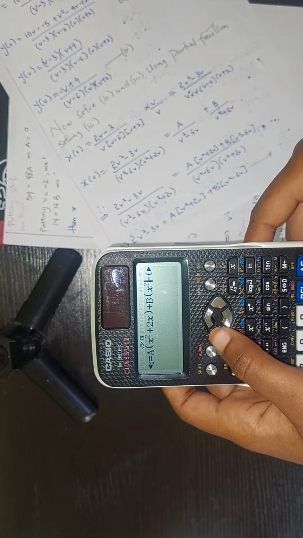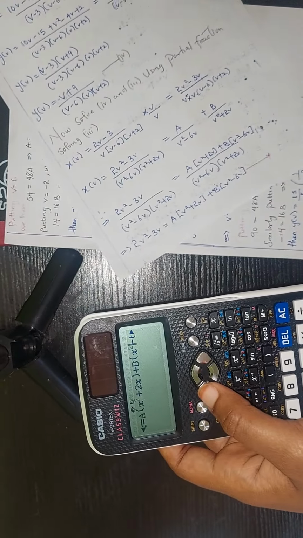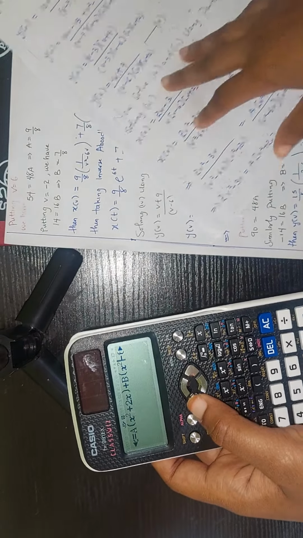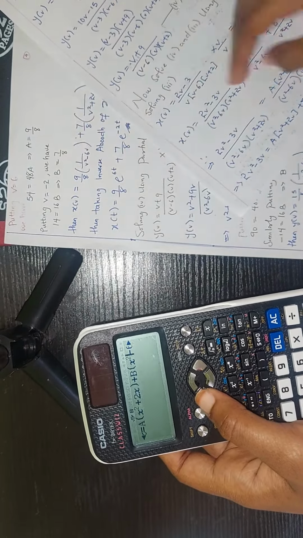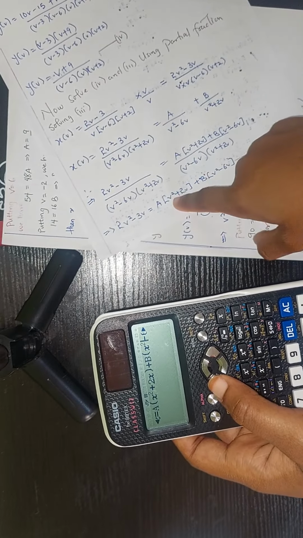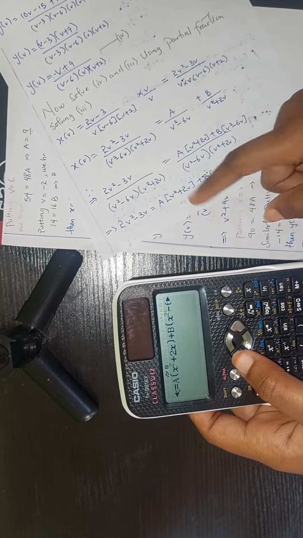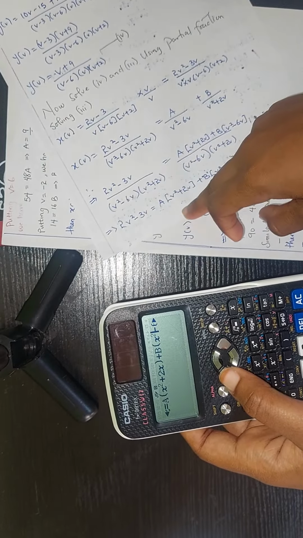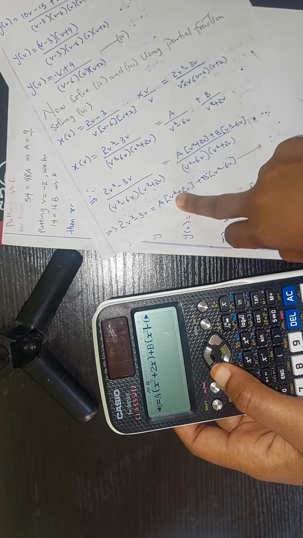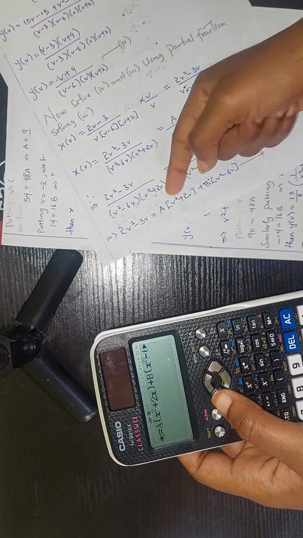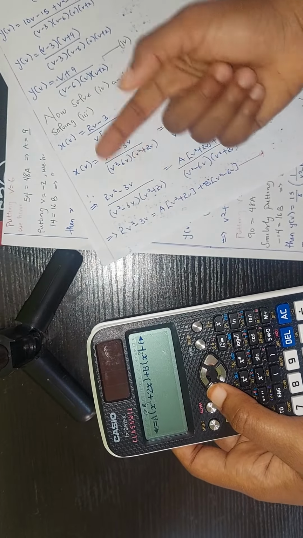So now I already have this equation in my calculator. What I just have to do is to look for the value of what? Do I want to look for the value of a or b? Let's assume I want to look for the value of b. That means I'm going to eradicate a. If I put minus 2 here, obviously a will cancel out. So my v will be minus 2, right? And if I put minus 2 here, what will happen to a? A will turn to 0.